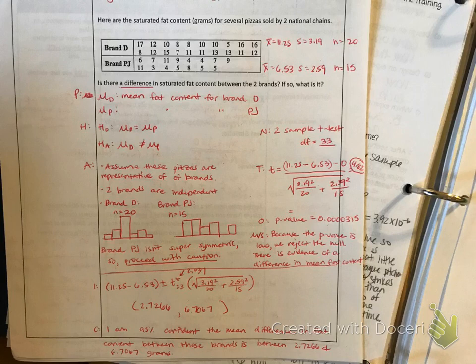The first one I did was one variable stats, and then I just hit enter, and that's how I got my L1. And then I did one variable stats, and I actually physically typed in L2, and that's how I got those numbers. Check your hypotheses to make sure you just did a not equal to alternative hypothesis. Go ahead and check your assumptions. I had to make some assumptions. Number one, you're going to see I said assume that these pizzas are representative of the brands.